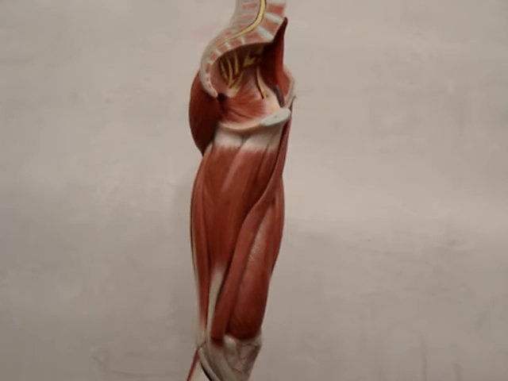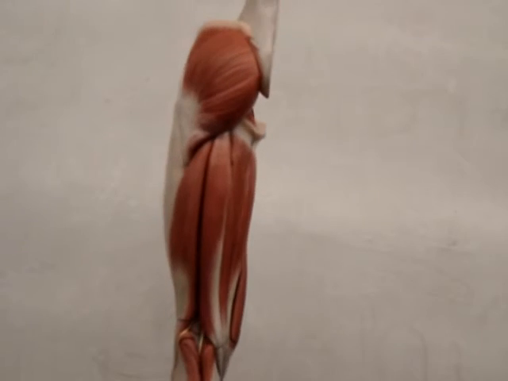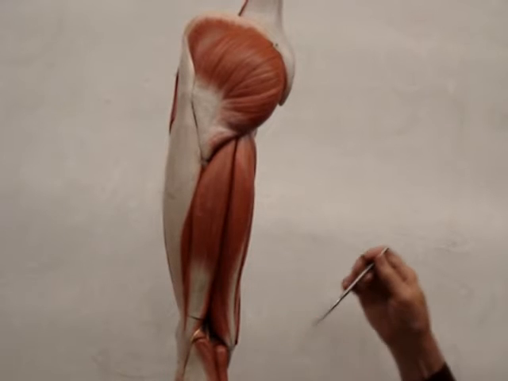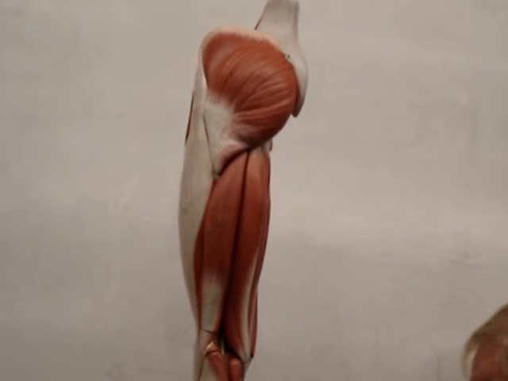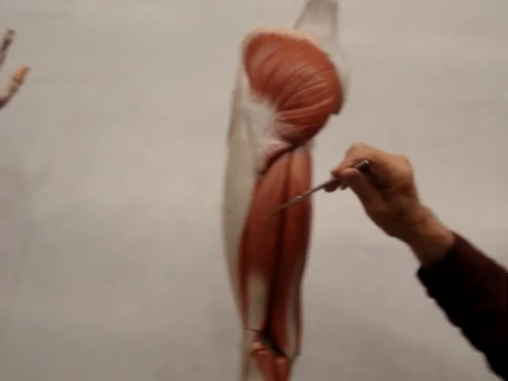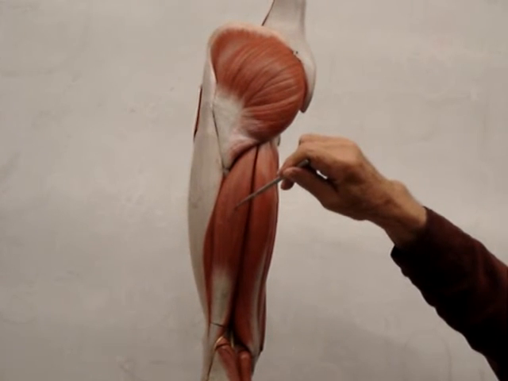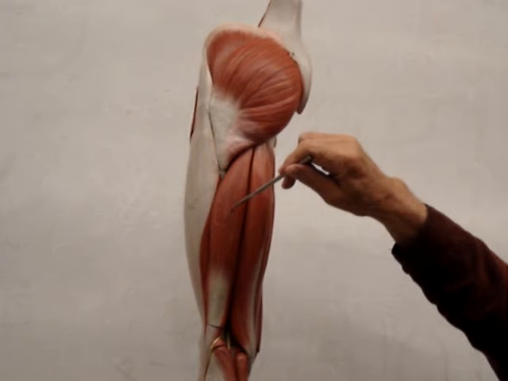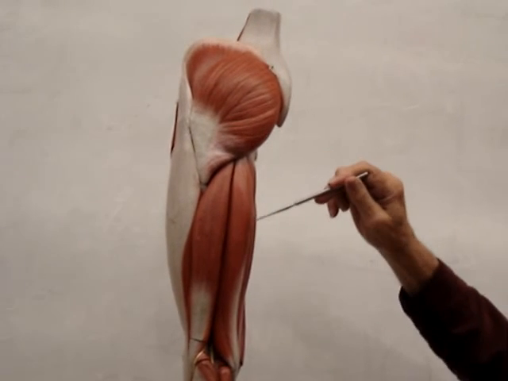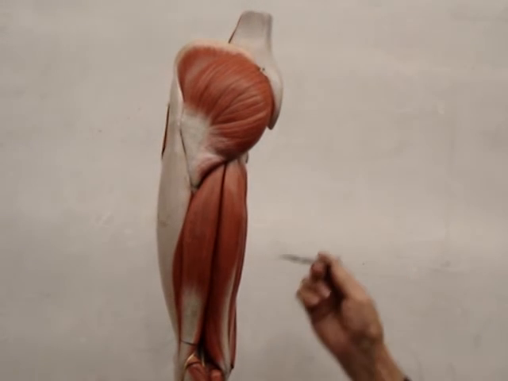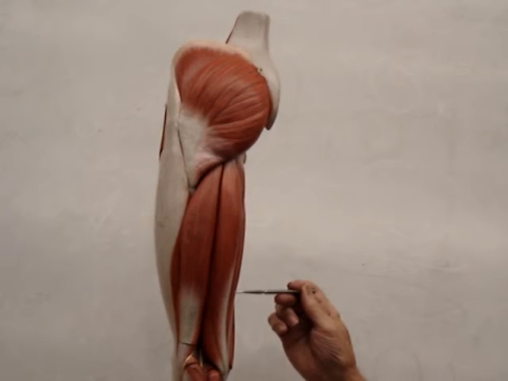Biceps femoris. Now we get into the hamstrings on the back side. This is medially, so laterally we have biceps femoris over here. Semitendinosus sits on top, superficial to semimembranosus, which is underneath.